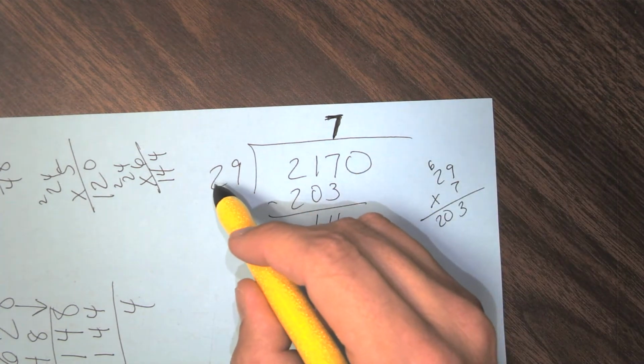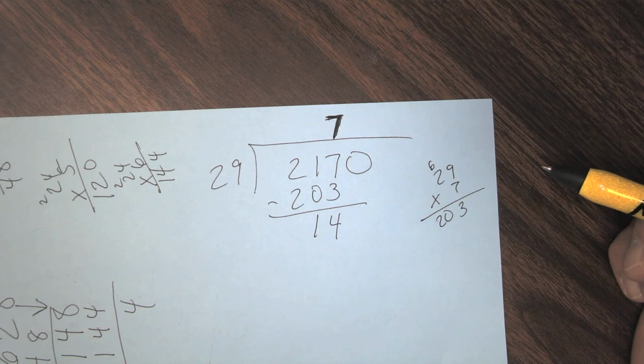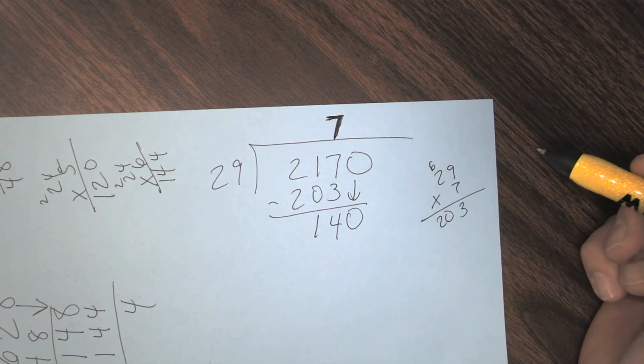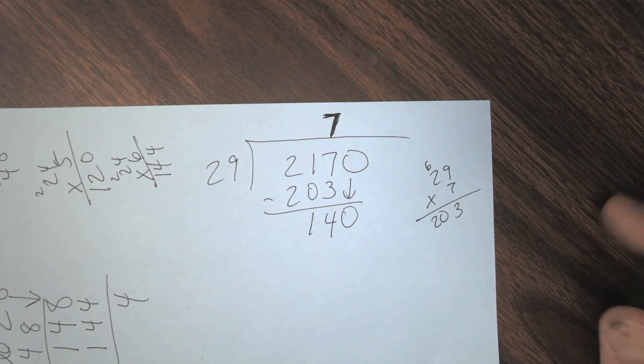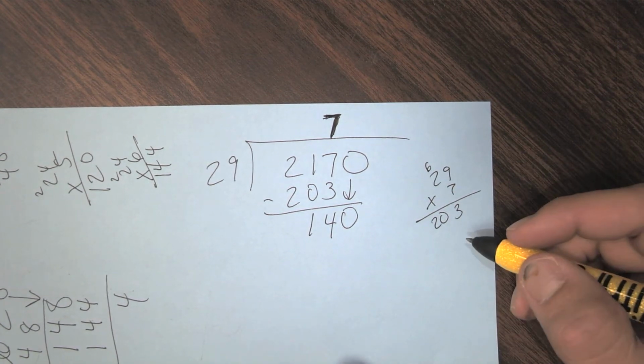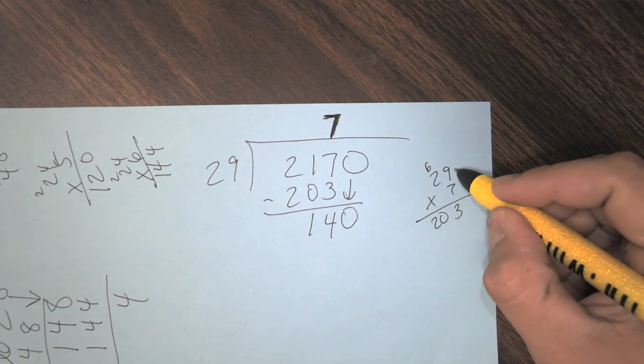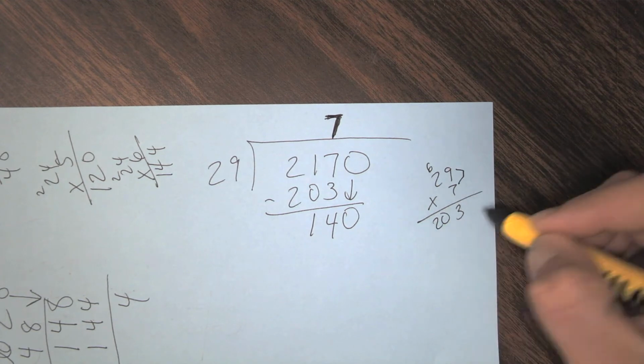Okay, does 29 go into 14? No, so we got to bring that 0 down. Anybody got a guess how many times 29 goes into 140? Carson. 9. How many? 9 times. Well, hold on. Let's think about that. 29 times 7 was 203.